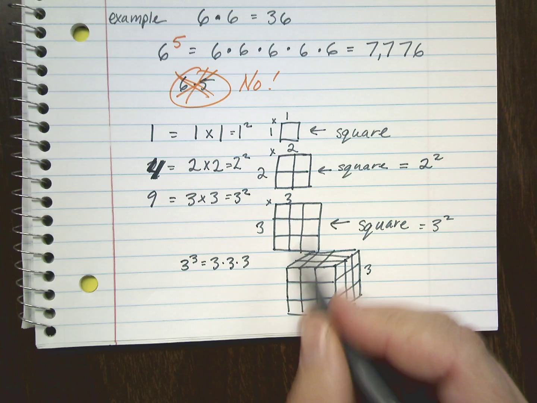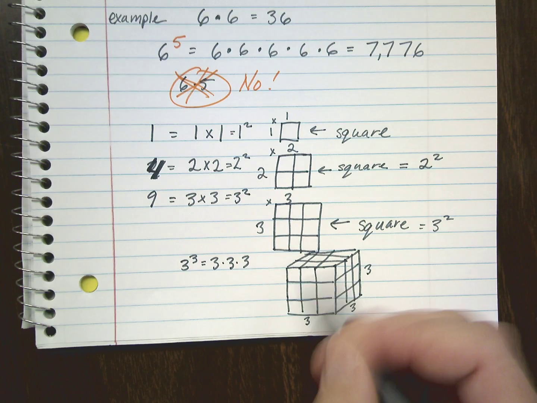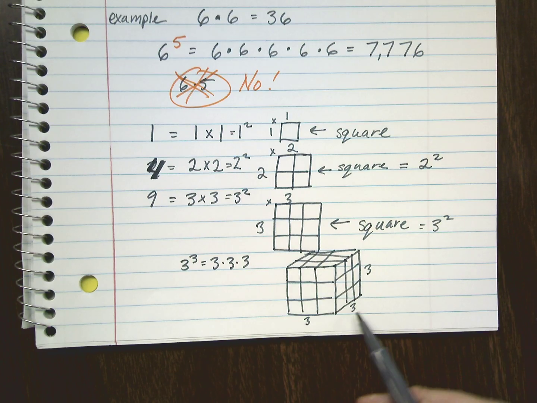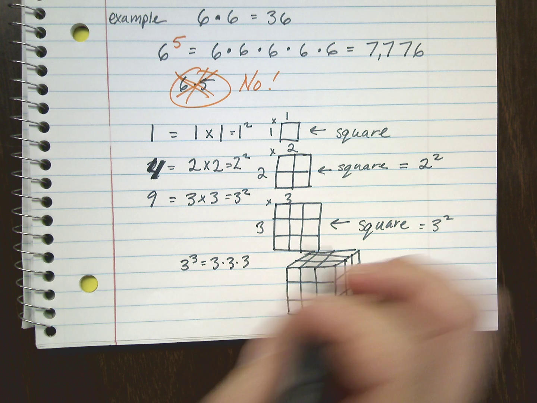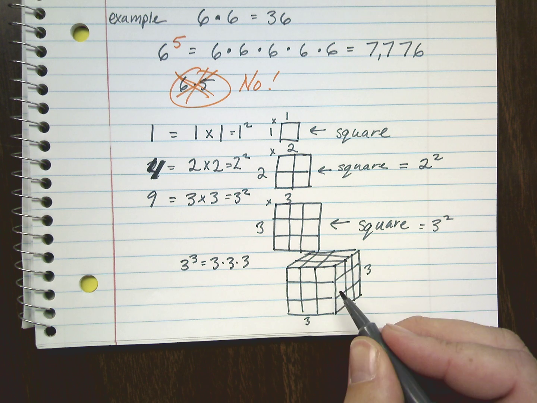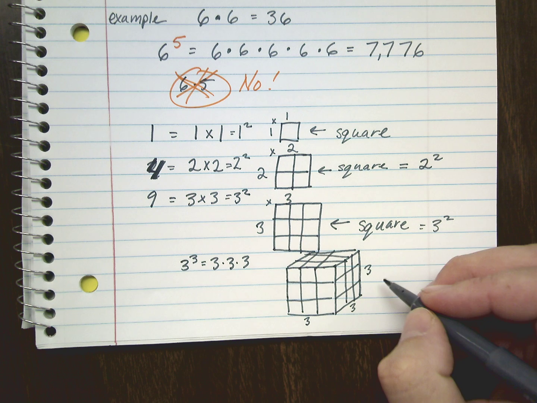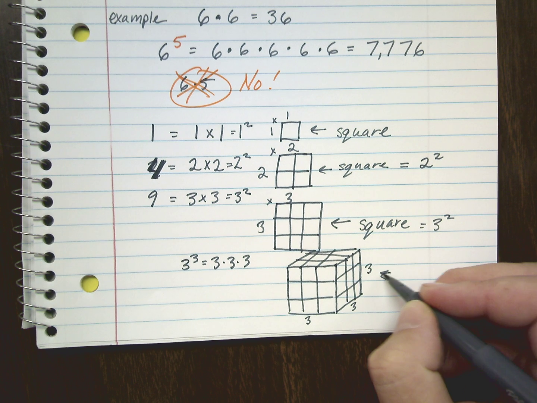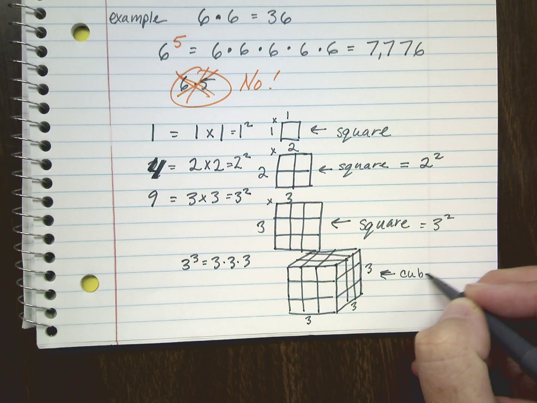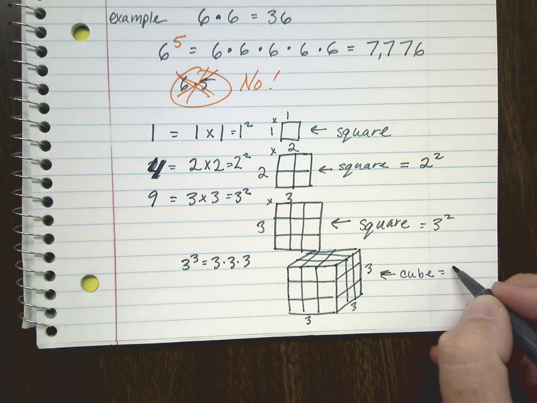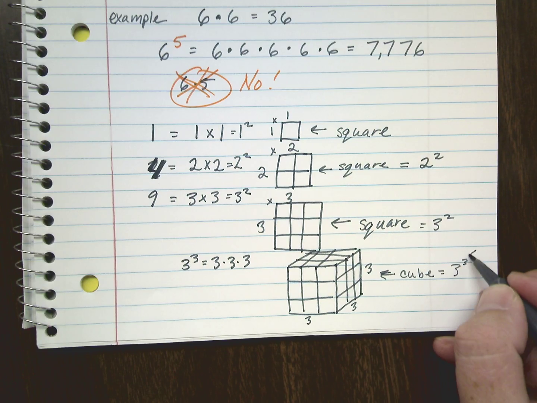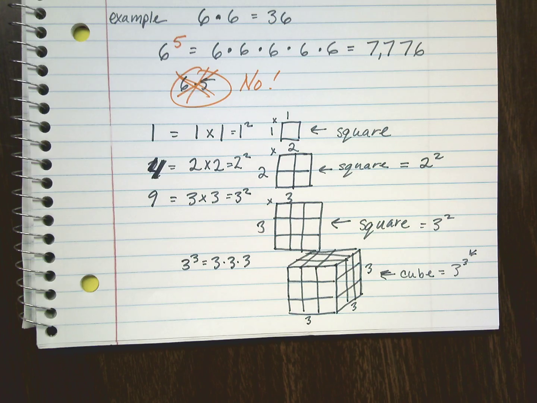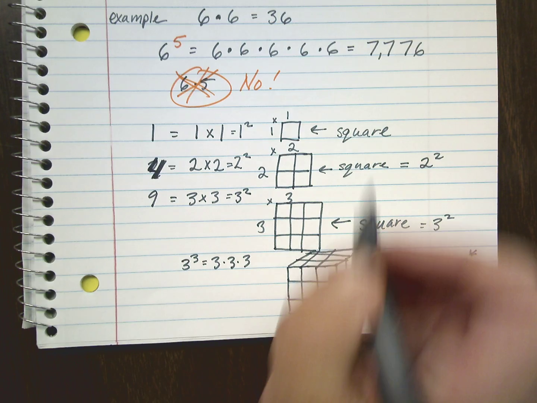So to find the volume of this cube, it's 3 times 3 times 3, and if we have 3 and 3 and 3, it makes the shape into a cube, and that's the reason why we call it, hey, look, this looks exactly like a cube. All right, which is the same thing as, this 3 makes it cubed. Okay, so that's why we call it cubed, and that's why we call it squared.